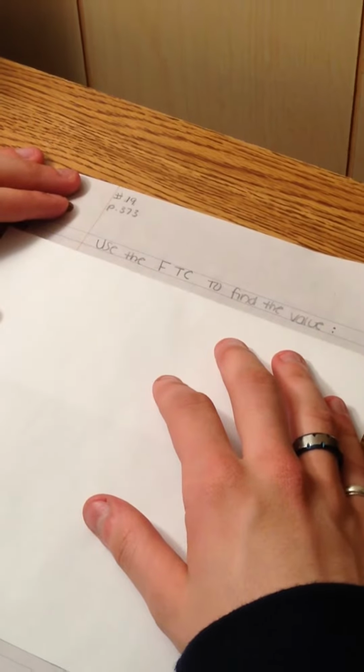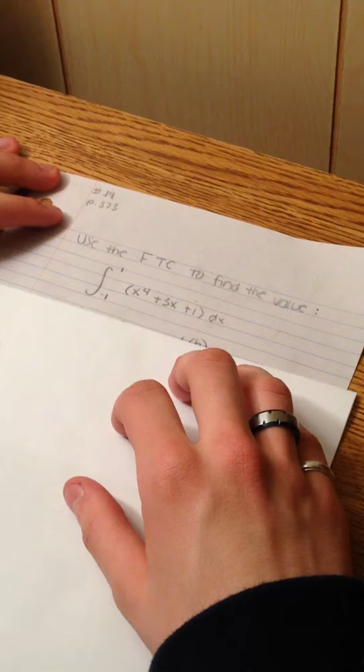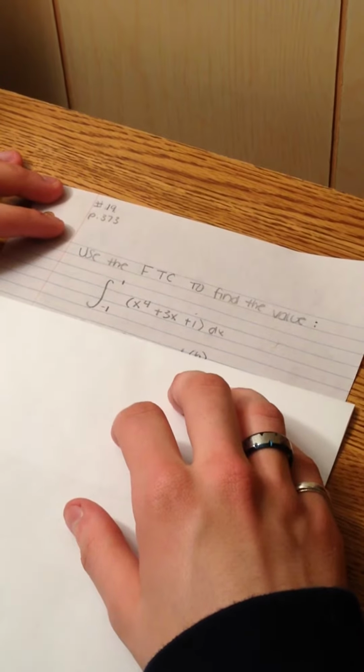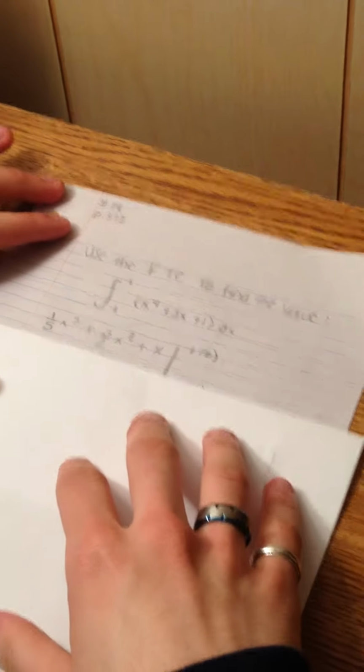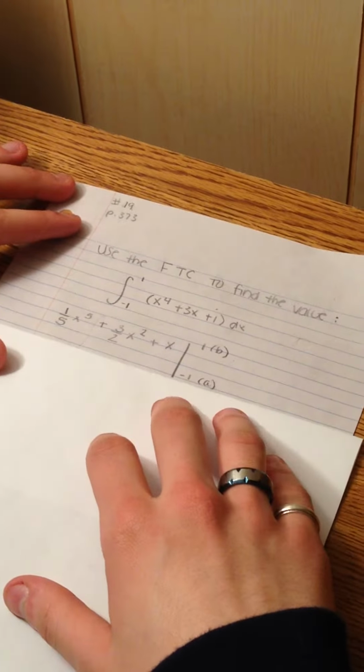Using the fundamental theorem of calculus, we're asked to find the value of the definite integral on the interval -1 to 1 of x to the fourth plus 3x plus 1. When we're looking at the area, we need to find the antiderivative of the function.